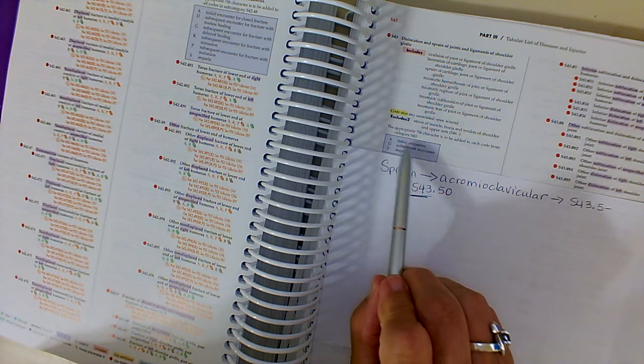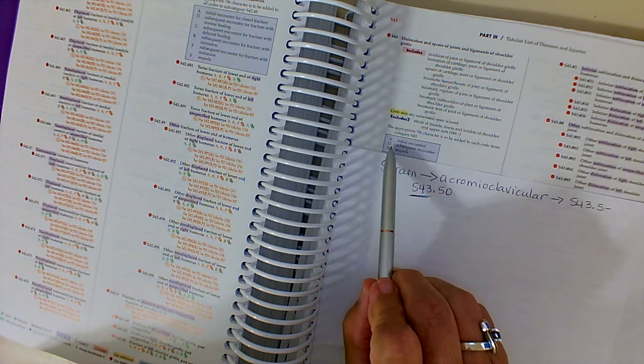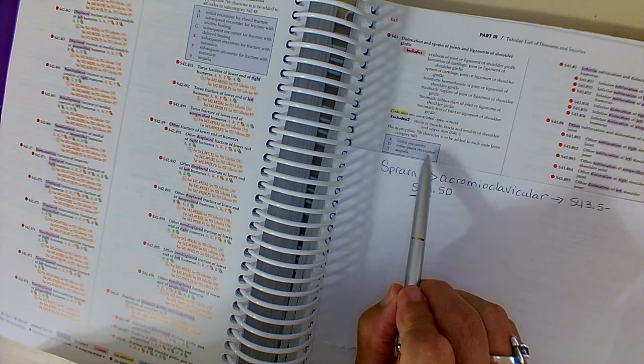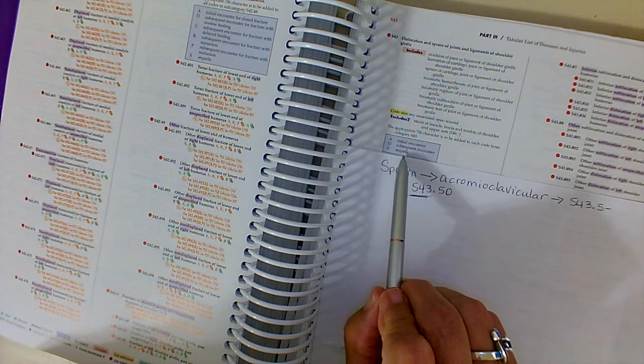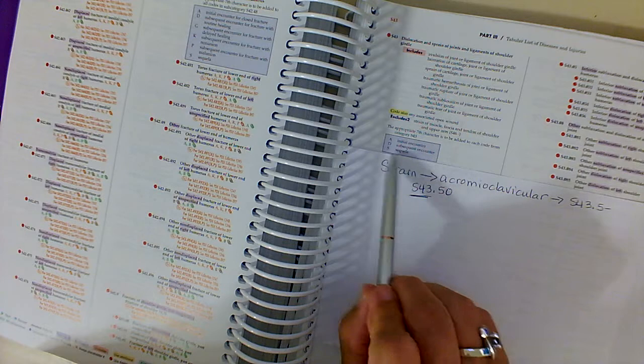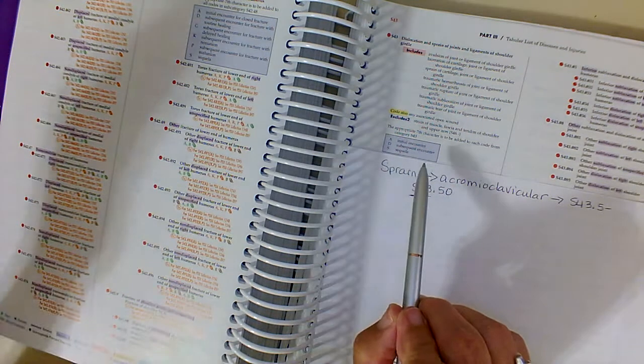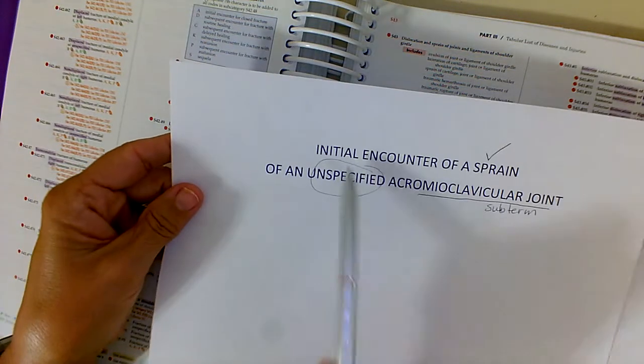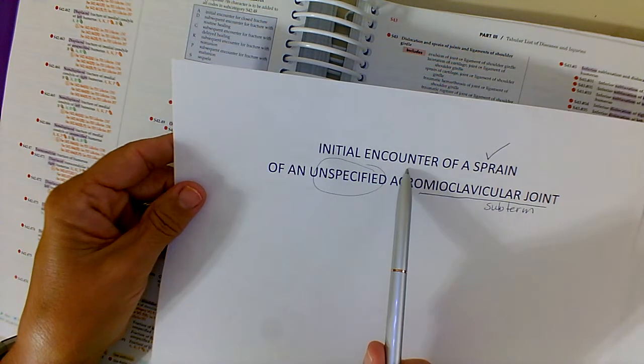It's either going to be A for the initial encounter, D for the subsequent encounter, or S for the sequela, or the late effect. Remember, the sequela is something you're coding that happened in the past. So our documentation actually tells us that it's the initial encounter.